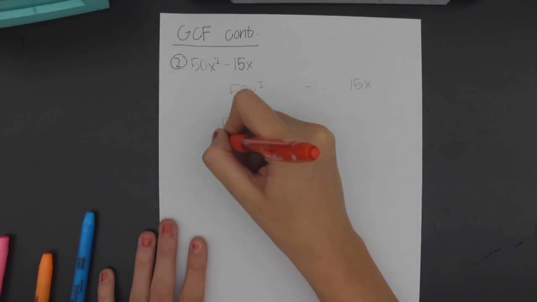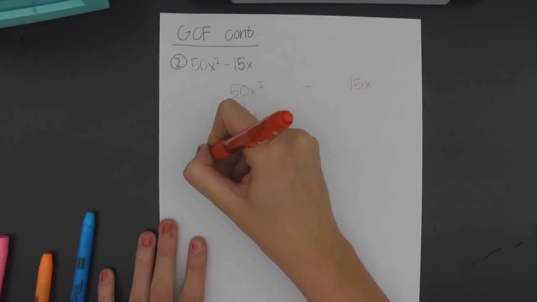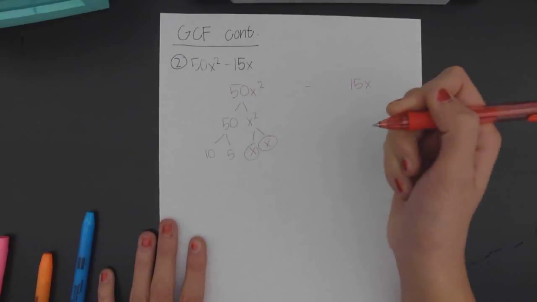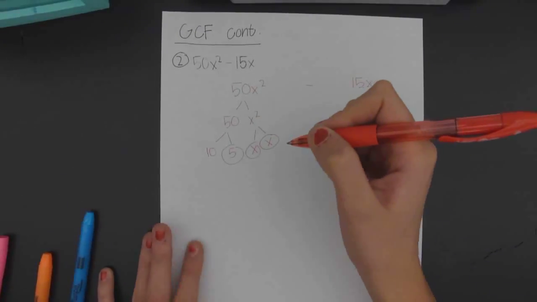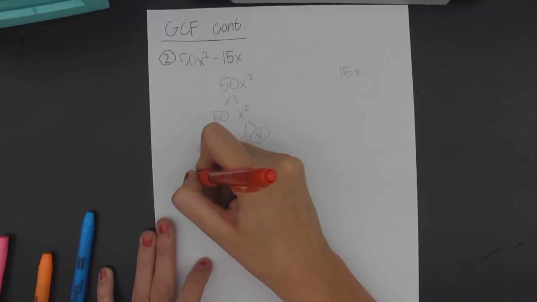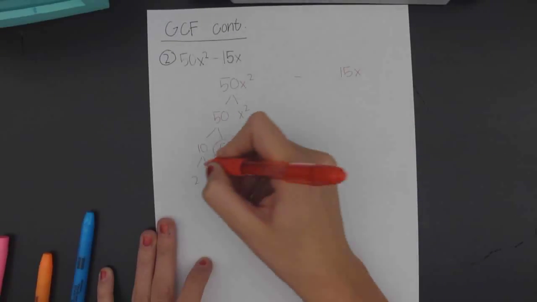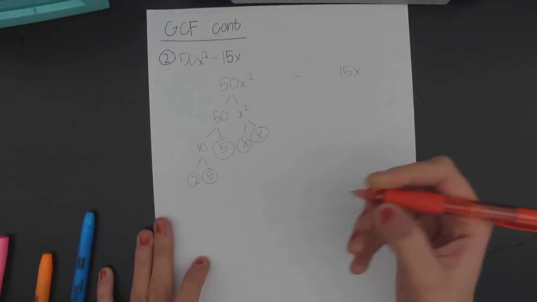Now I'm going to break down 50. 50 can be broken down to 10 times 5. 5 is a prime number, so I circle it. 10 can be broken down to 2 times 5, and both of those are prime numbers, so I circle them.